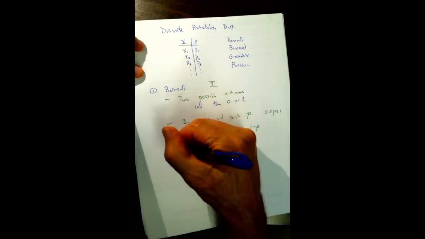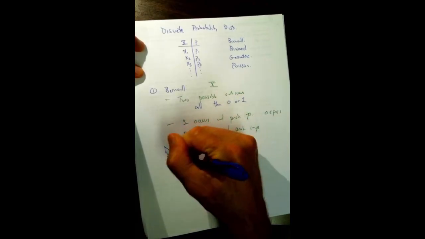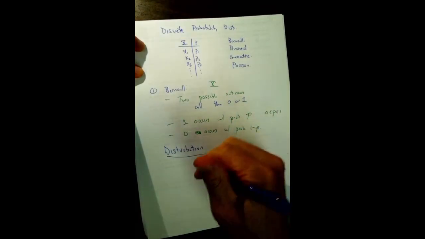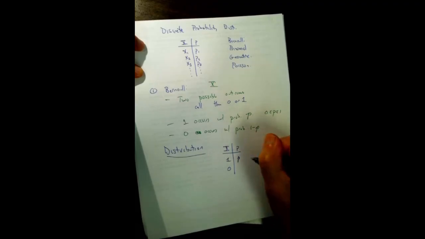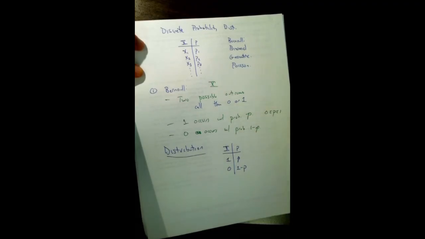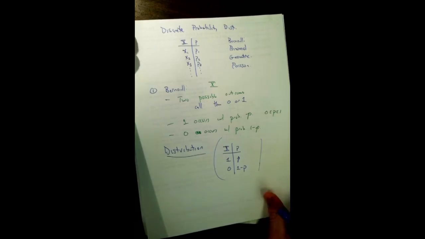So in all of these random variables, it's really important to think about the distribution. In this case, there's two possible values, 1 or 0, and the probability that a 1 will occur will be p, and the probability that 0 occurs is 1 minus p. And again, you should be thinking about the whole set of values and the probability associated with each value.